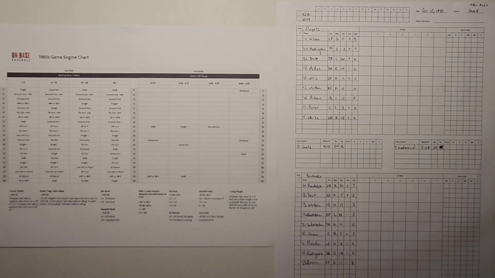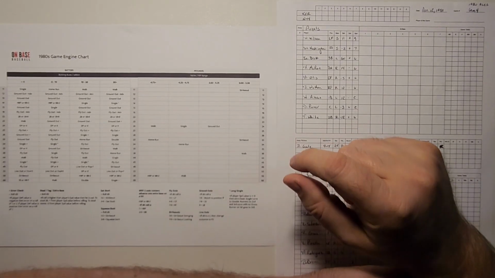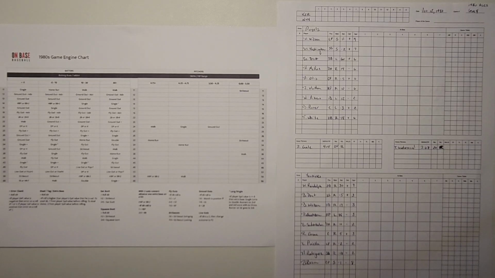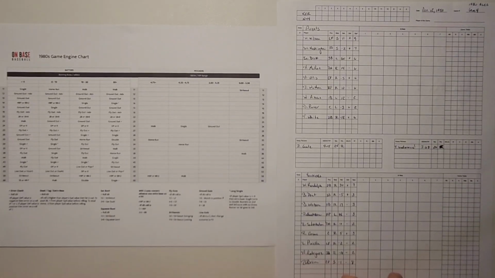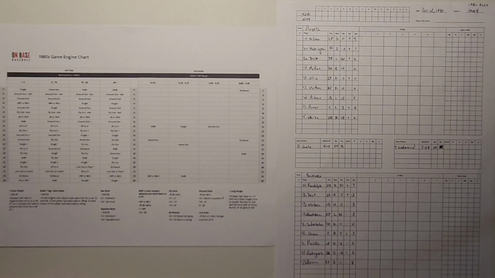I'm the designer and creator of On-Base Baseball, and in this video I'm going to be dropping you into a series that I've been playing offline. This is the 1980 ALCS. So the Yankees in this one lead. It's a best of 5, and the Yankees lead 2-1.